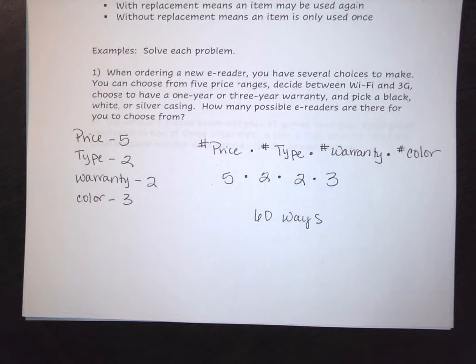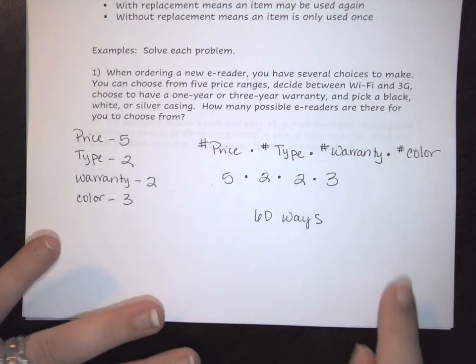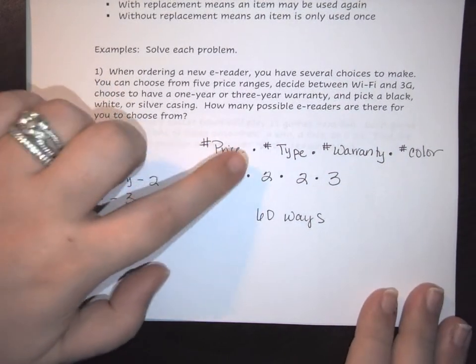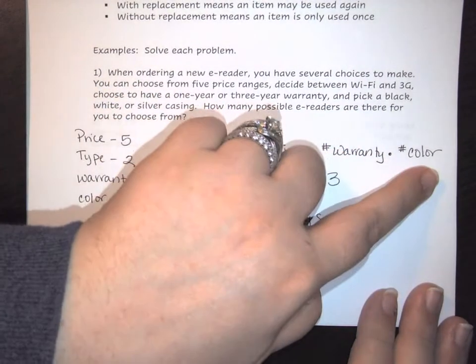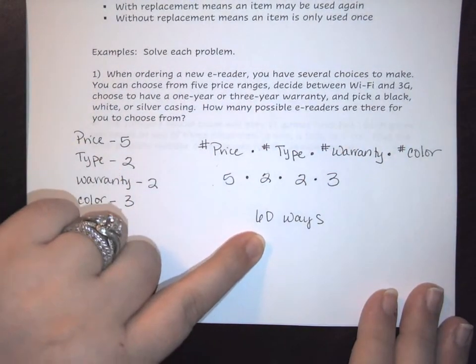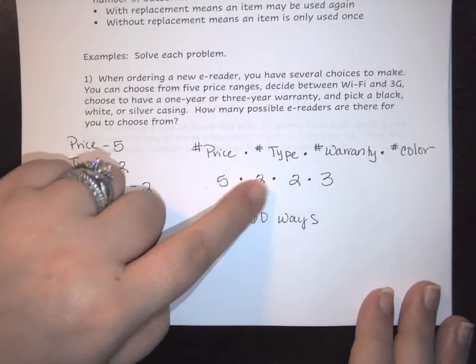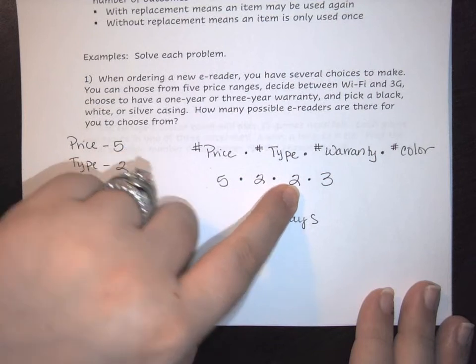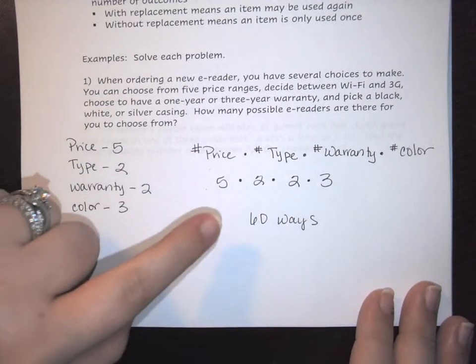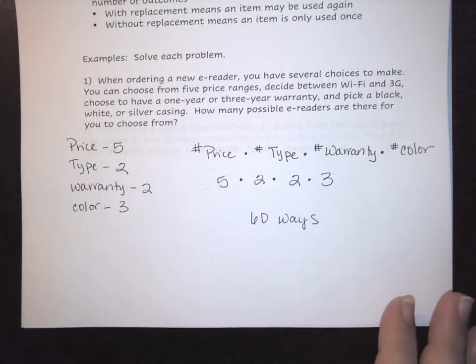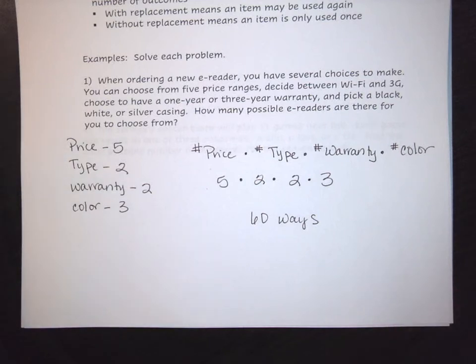So we're basically taking this big long paragraph and we're shortening it down to just the bones of what we need. Now, in order to use our fundamental counting principle, we essentially are going to multiply together each of your types, and that's going to give you your total. So here we have price, so 5 times 2 types times 2 warranties times 3 colors gives you a total of 60 ways that you could choose an e-reader to order.